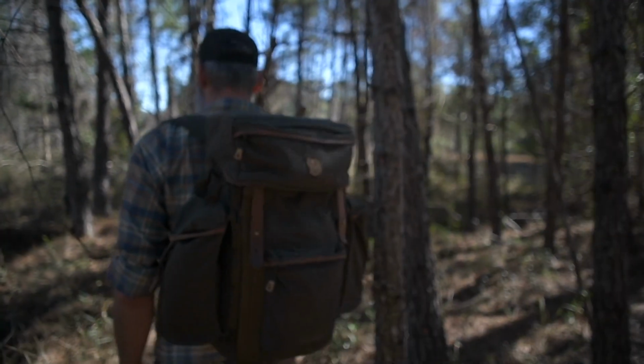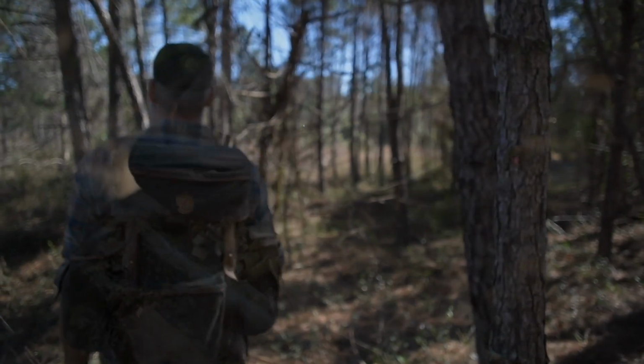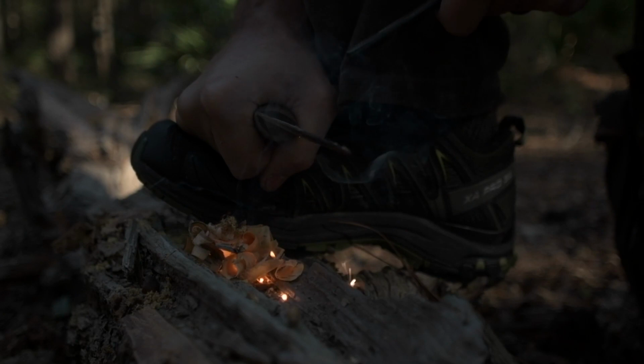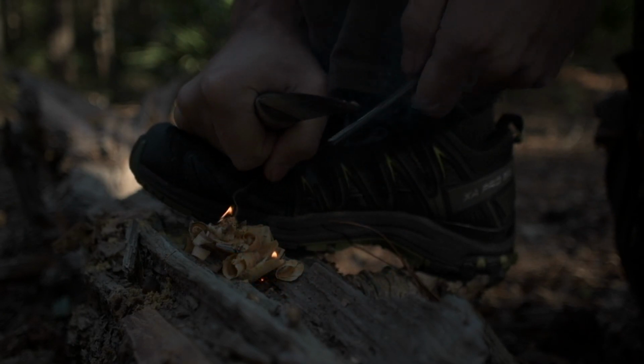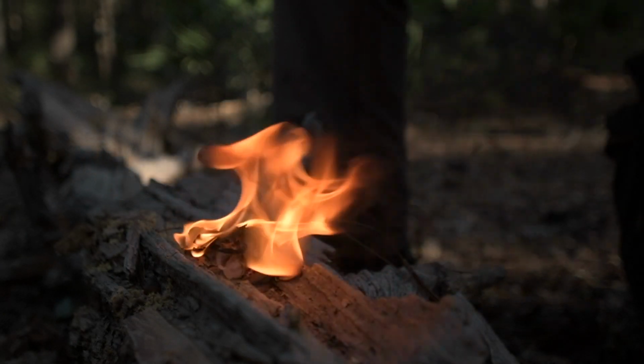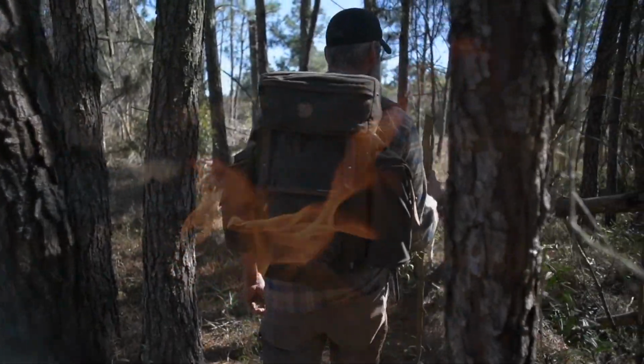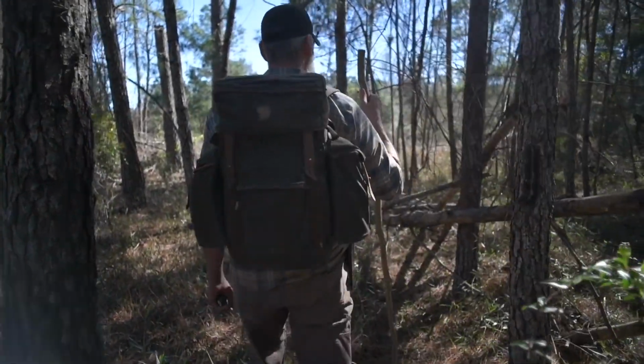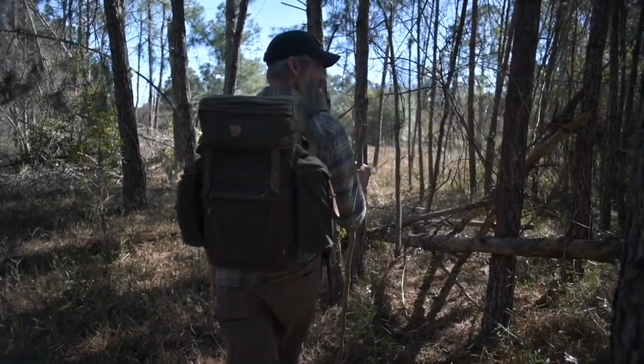A lot of dead pines through here. So aside from sap, I might be able to find some fatwood around here, which is really what I'm going for right now. And some of these have fallen down pretty recently, so the sapwood hasn't decomposed away yet.